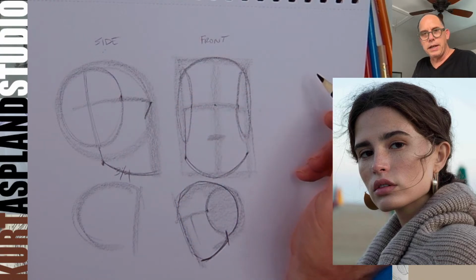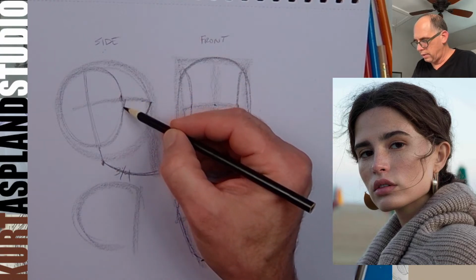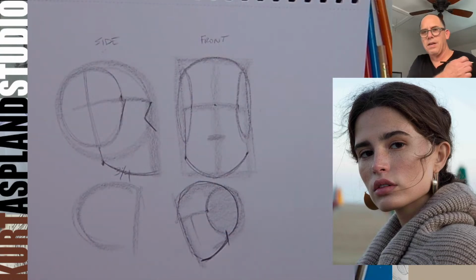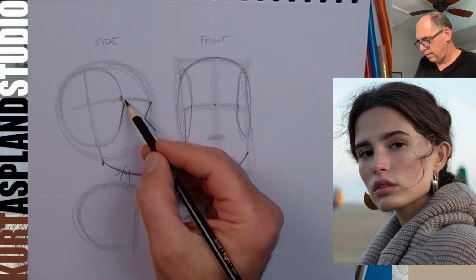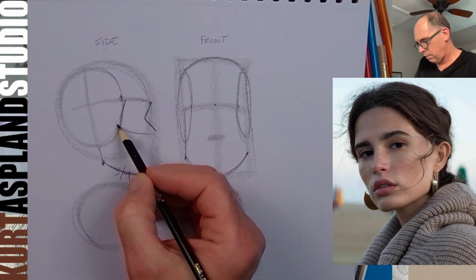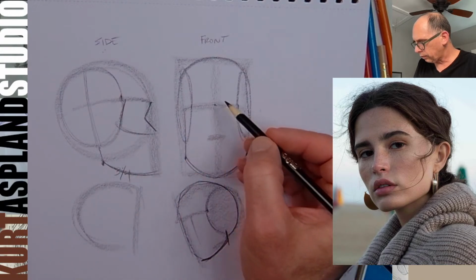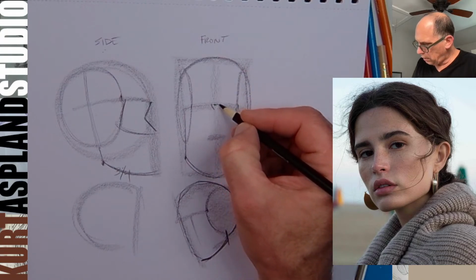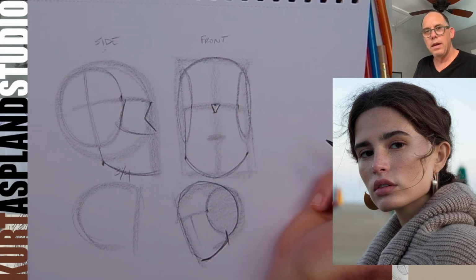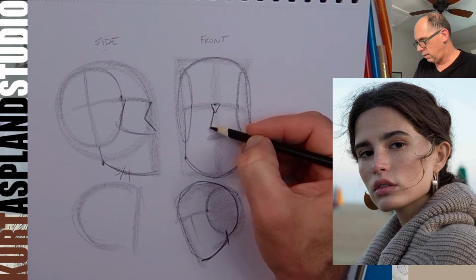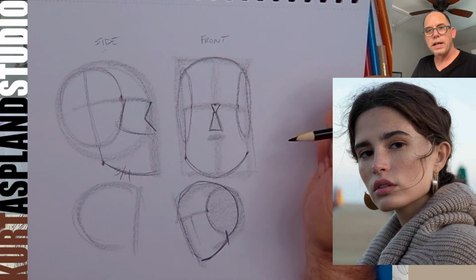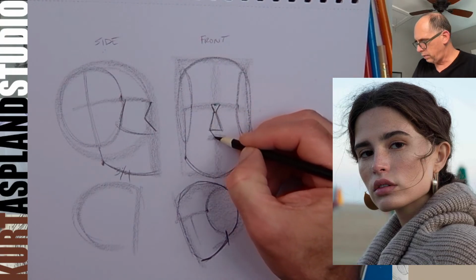Nose area comes in like this. The glabella. Almost like a necktie here for the nose.